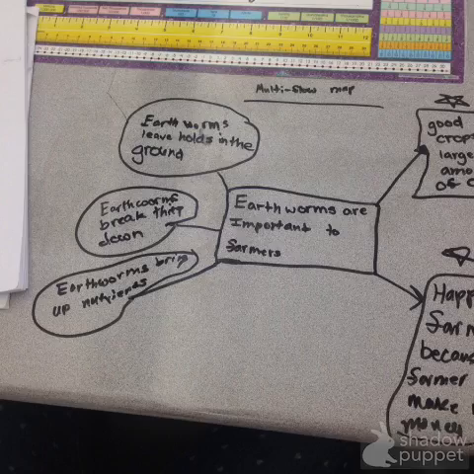And then the effects, this is a cause-effect map, of course. Over on the right, the crops produces a larger amount of crops, more bushels per acre, and the farmer is happy because he has more cash in his pocket.